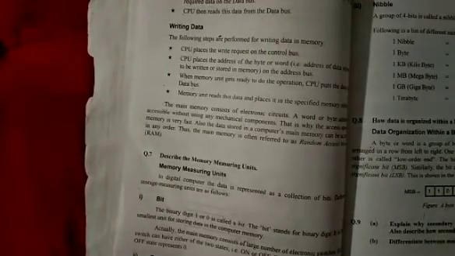Okay students, for reading data, the CPU reads its data from the data bus. But in writing data, when the memory unit gets ready to do the operation, the CPU puts the data on the data bus and the memory unit reads this data and places it in the specified memory address.